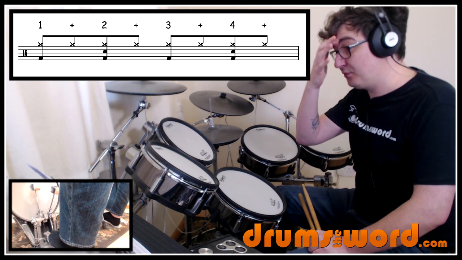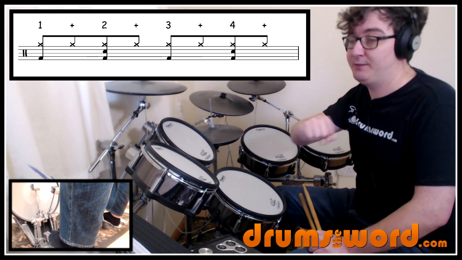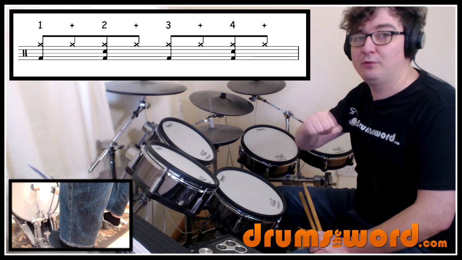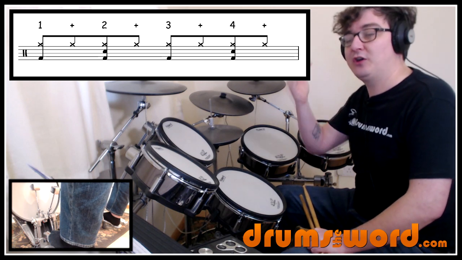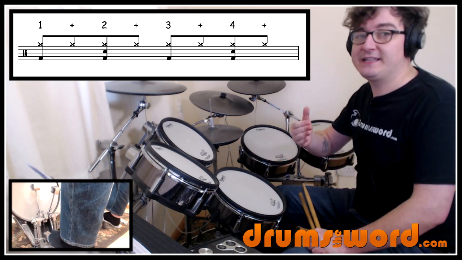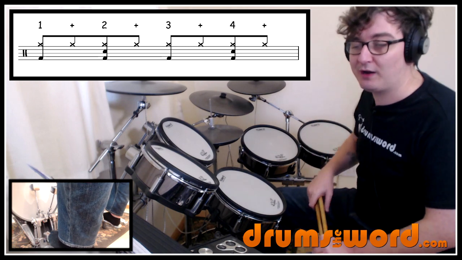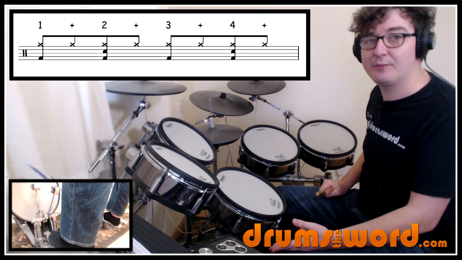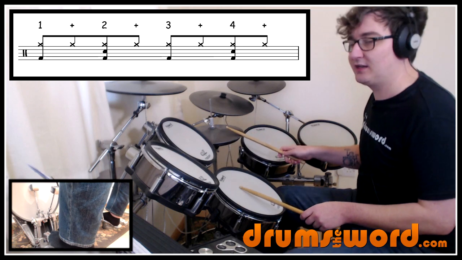But in this example, to create sort of a more pushy drum beat, to give it more forward momentum, we're going to be playing the bass drum on all 4 beats. And it's going to be coming down with the snare drum on beats 2 and 4 as well. So you might find it a bit weird where your bass drum's coming down with the snare drum. Here's what it sounds like slowly.